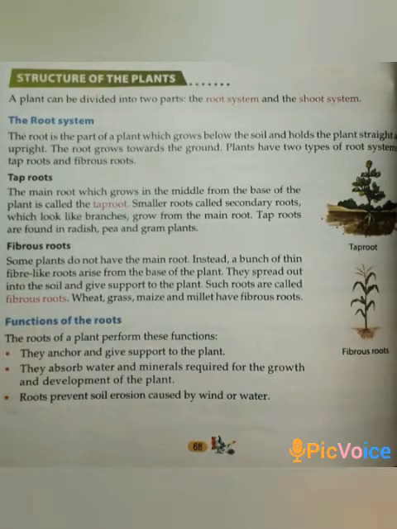Structure of the plants. A plant can be divided into two parts, the root system and the shoot system. First we will discuss the root system. The root is the part of a plant which grows below the soil and holds the plant straight and upright. The root grows towards the ground.